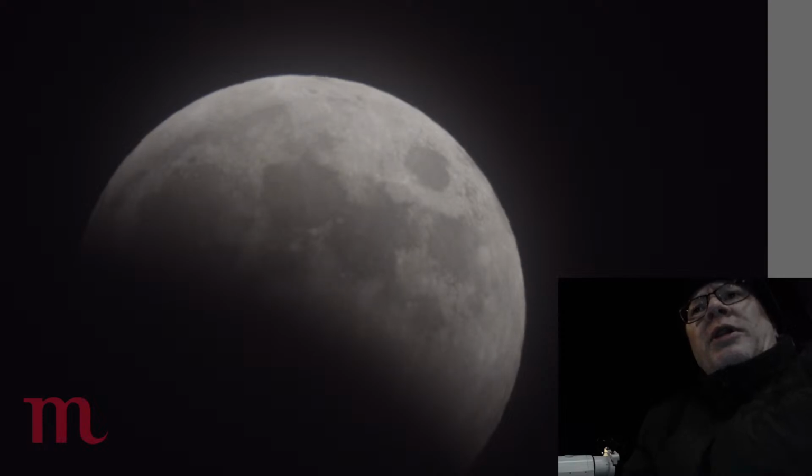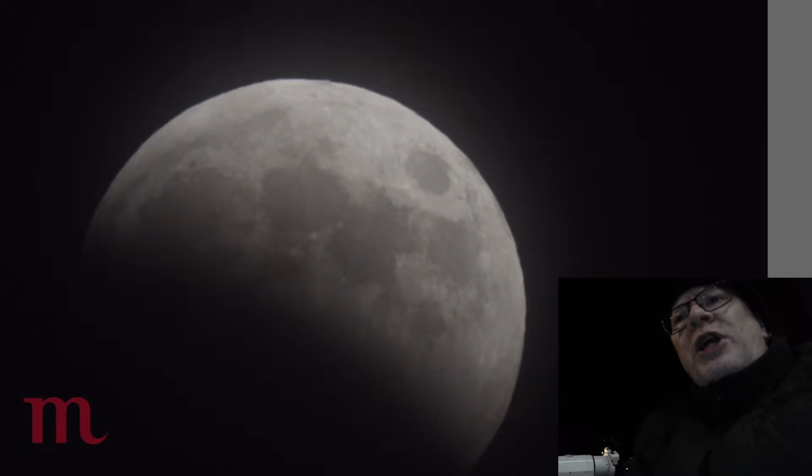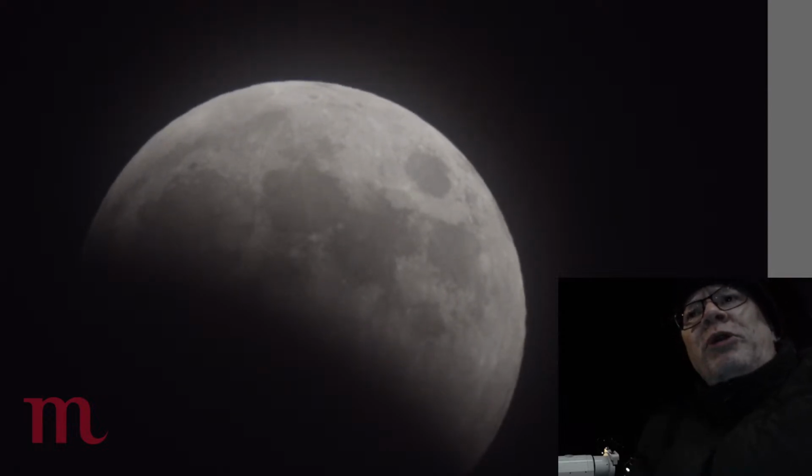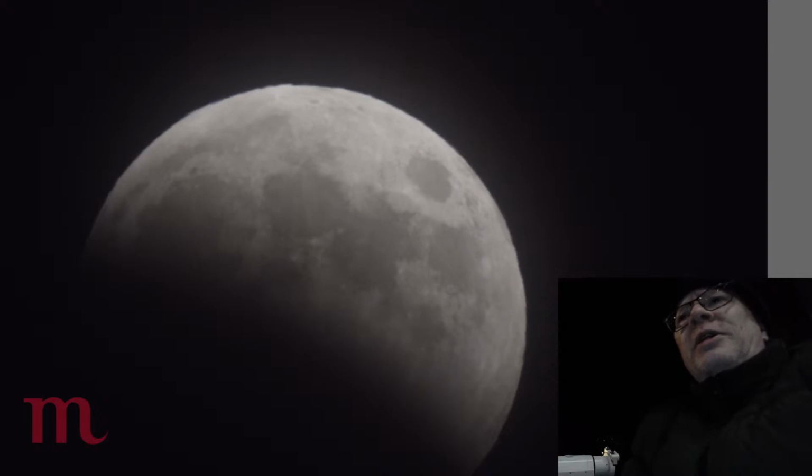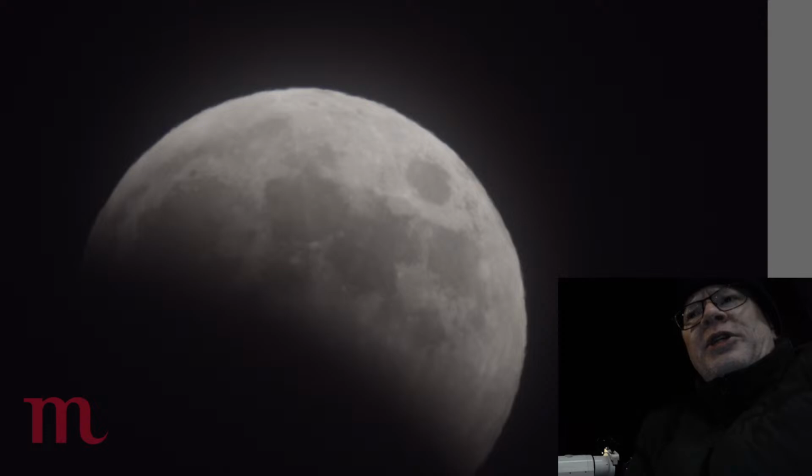So we're here with the Manitoba Museum's planetarium. That's my day job. We've also got the Royal Astronomical Society of Canada's Winnipeg Centre here, and they're doing some streaming and some photography as well. It's a nice way to get the view out.